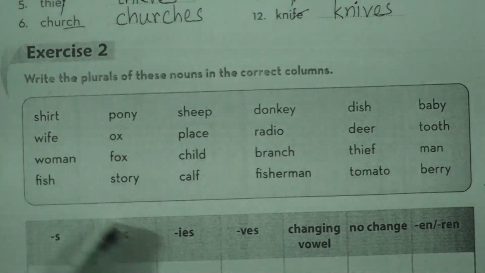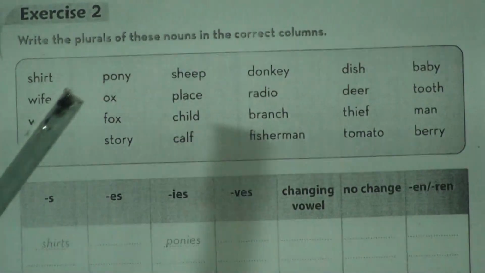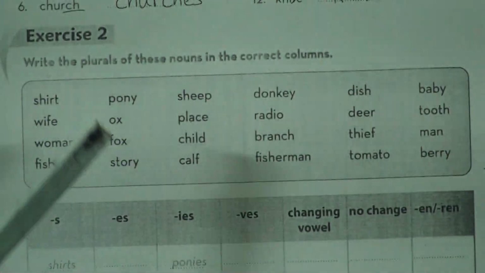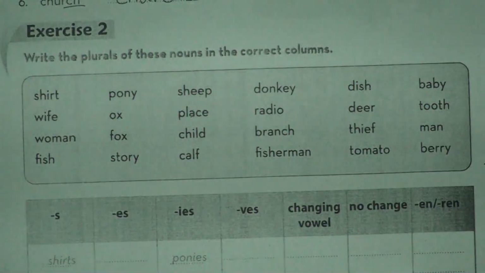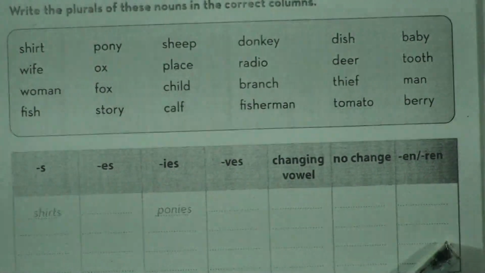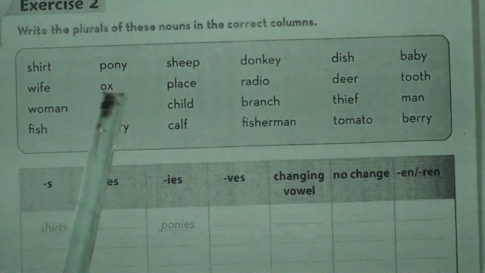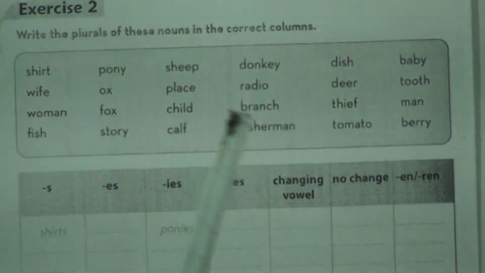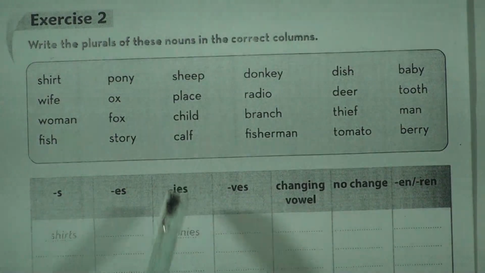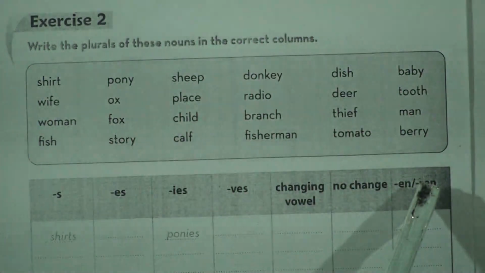Now look at these words. There is a box and inside the box there are the nouns. Okay, and we will make them plural and then we will write them in the correct column. And now look, there are 1, 2, 3, 4, 5, 6, 7 columns. The first one is for singular nouns made plural by adding S. Then ES, then IES, then VES, then changing vowel, then no change, and then EN or REN.